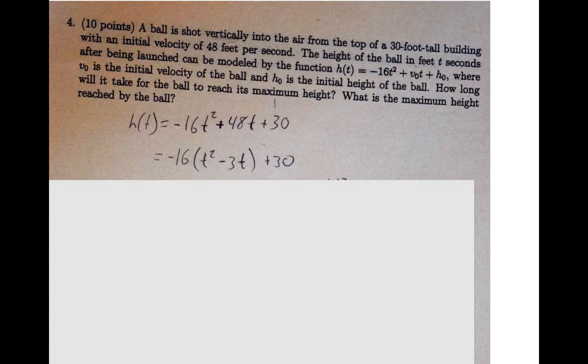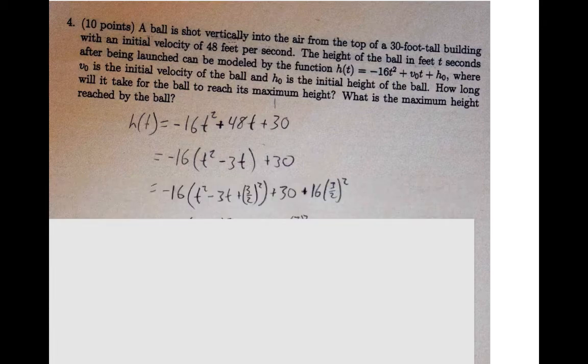So I'm going to go through the process that we've done a lot in class of completing the square. I'm going to factor out the -16, that's the leading coefficient. So I get -16 times the quantity t squared minus 3t. And then the 30 is not something I need to deal with right now, so I leave it outside the parentheses. And then I cut this term in half and square it. That gives me the value to complete the square.